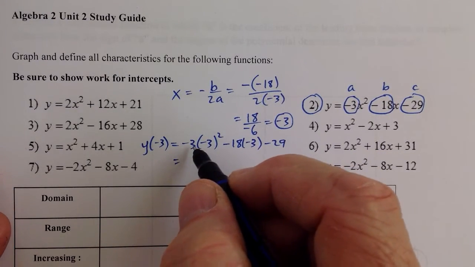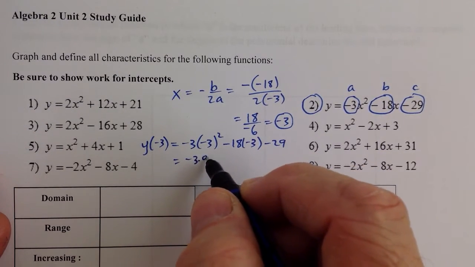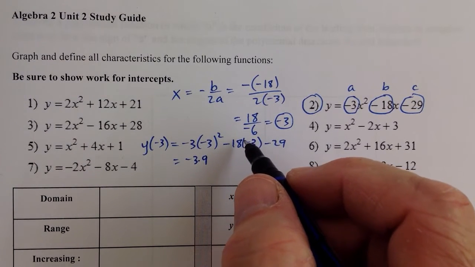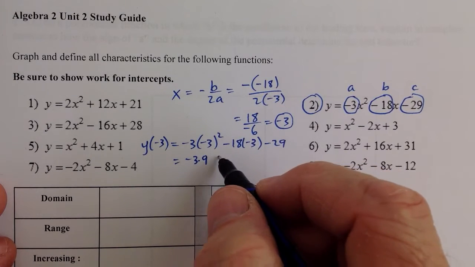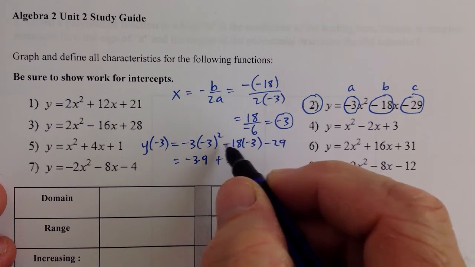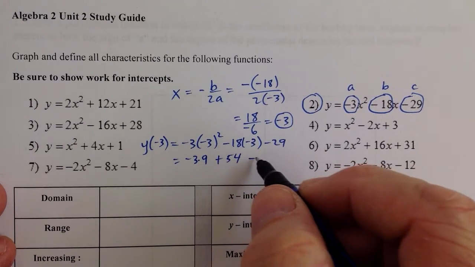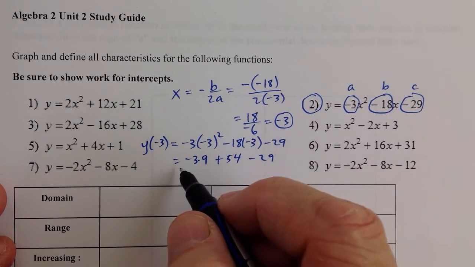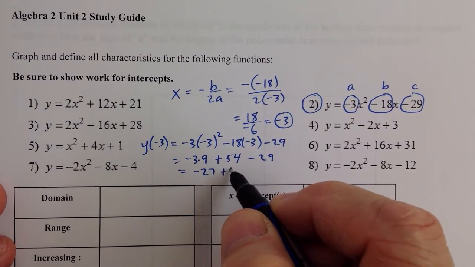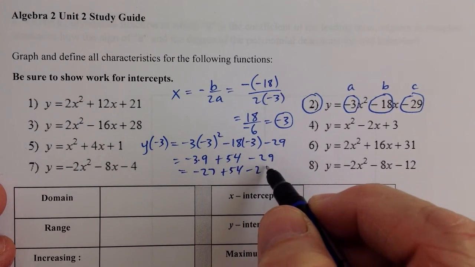So we have negative 3 times 9, minus 18 times negative 3. That's going to be a negative times a negative is a positive, plus 54. 18 times 3 is 54. Negative times negative is positive. And then we have minus 29.